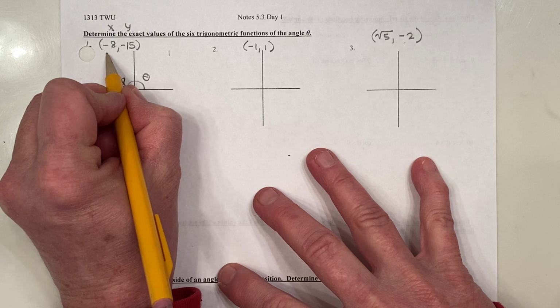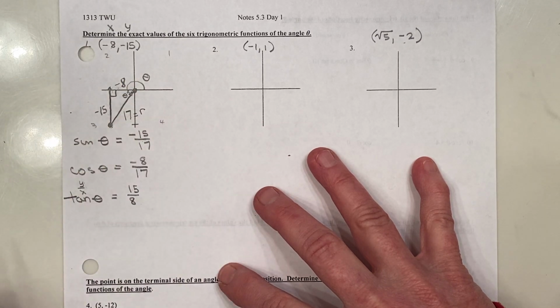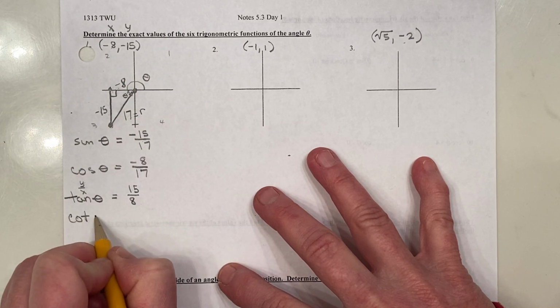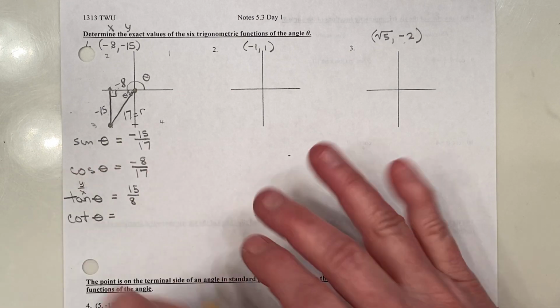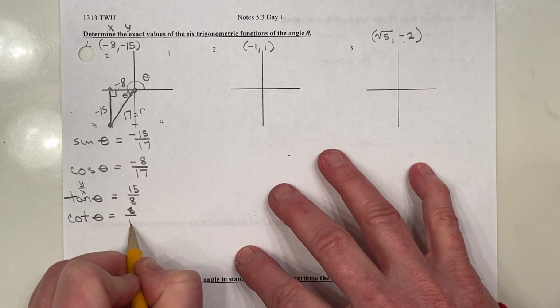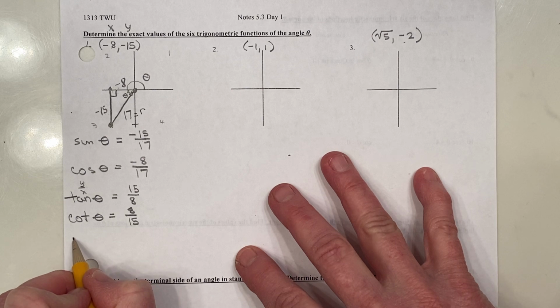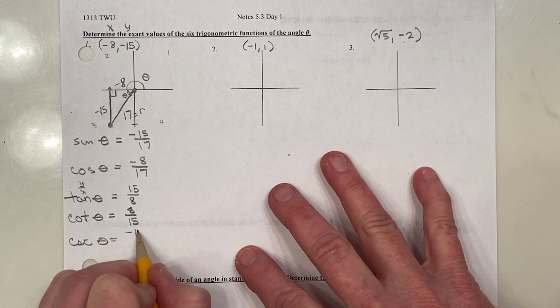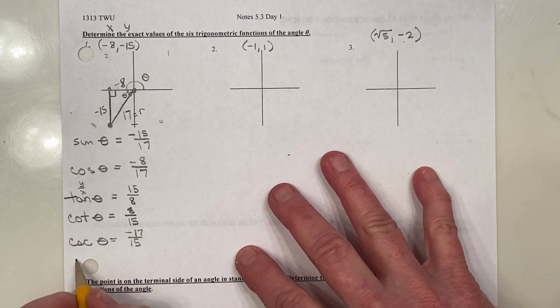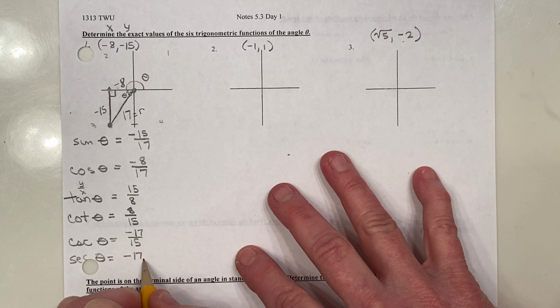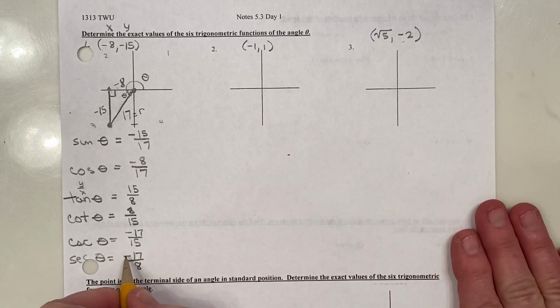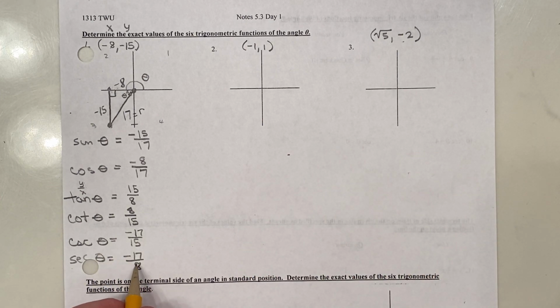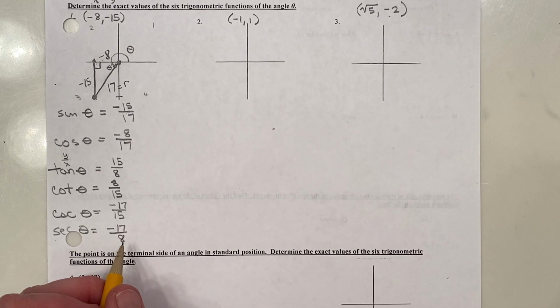Remember, this is quadrant 1, 2, 3, and 4. And then from here, the rest of our work is easy. We just reciprocate the previous 3 trig values and we're done. I could have put cosecant first. I don't know why I didn't. I'll go to cosecant theta: 17 over 15. And the secant of theta is going to be negative 17 over 8. I just moved that negative sign up to the 17. I'm not suggesting that 17 is negative. It's just the placement of that negative in a fraction.